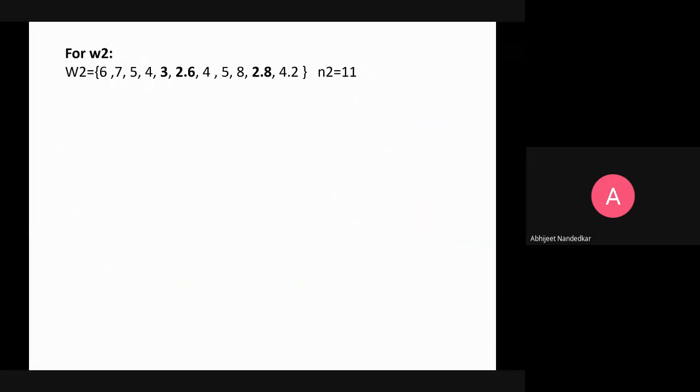Now we will do the same procedure for omega 2. Here I have h equal to 0.2, so I start with the same value of h and I take the same range, 3 to 3.2, but I find in this range only one sample. So the count is 1, which is not sufficient.